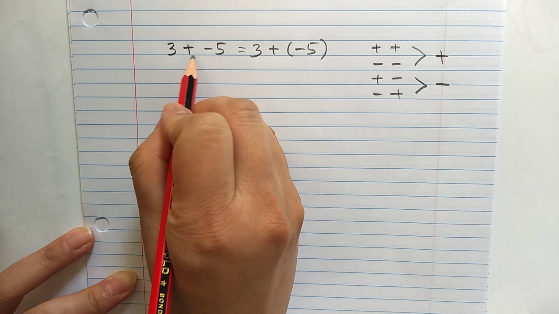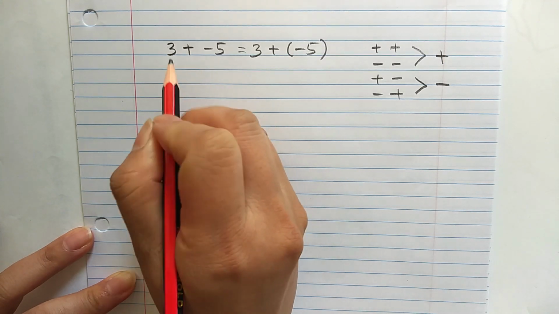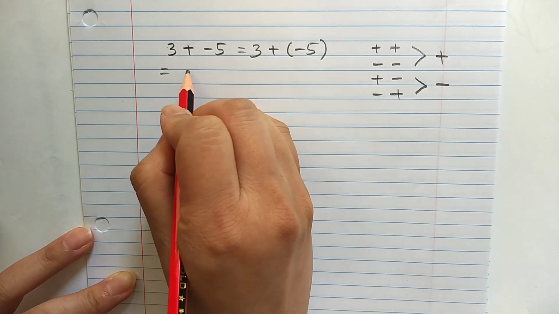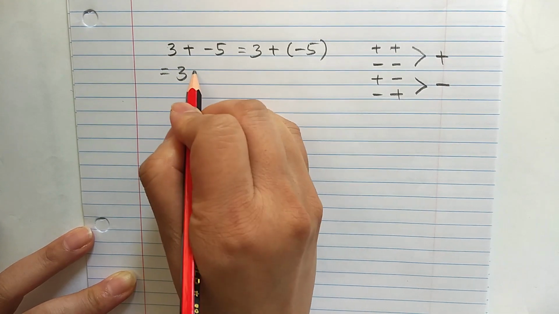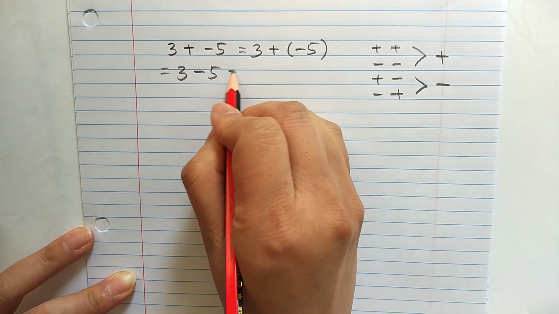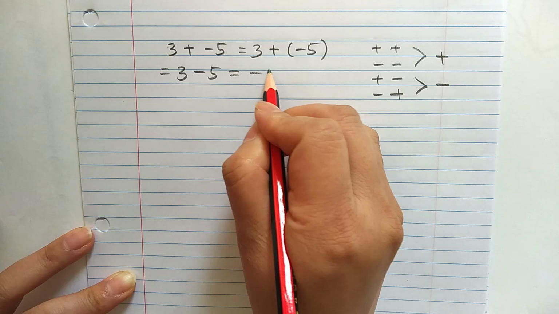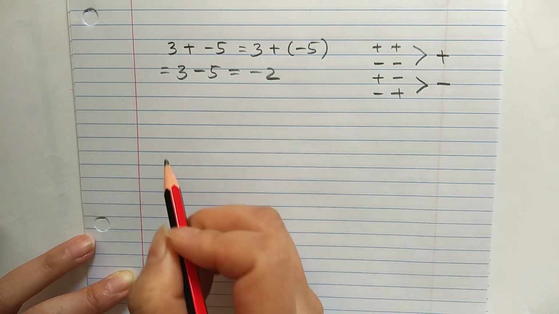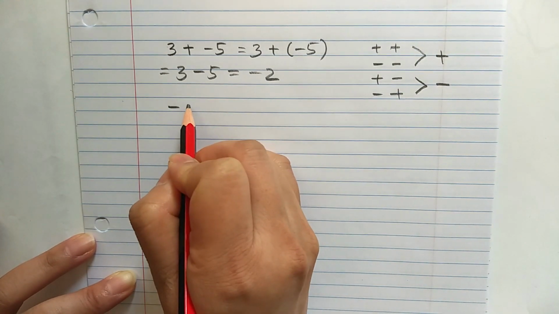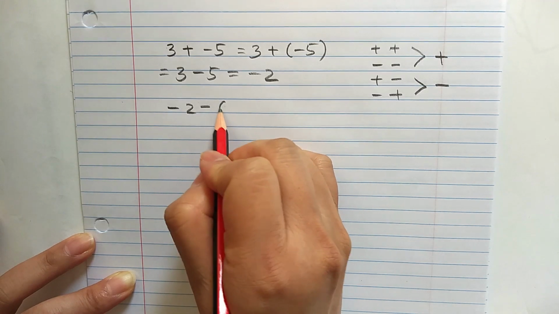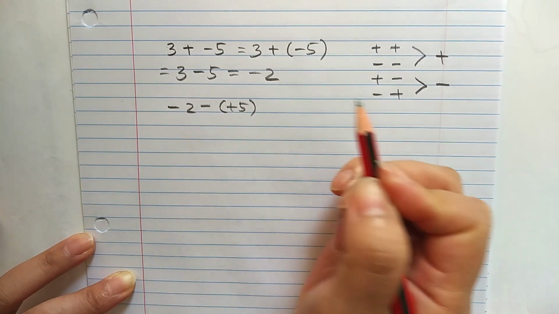So we have positive negative, the signs are different, then we change those to 3 minus 5. 3 minus 5 is negative 2. Negative 2 minus positive 5.